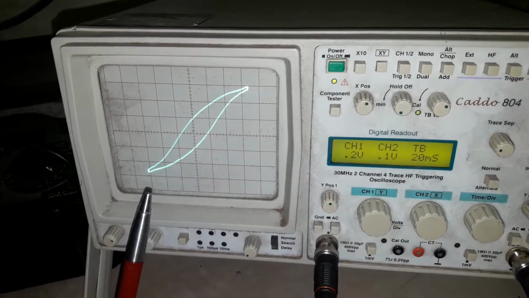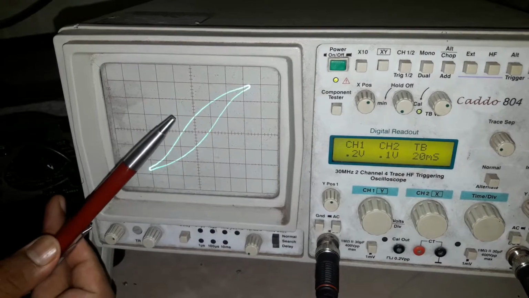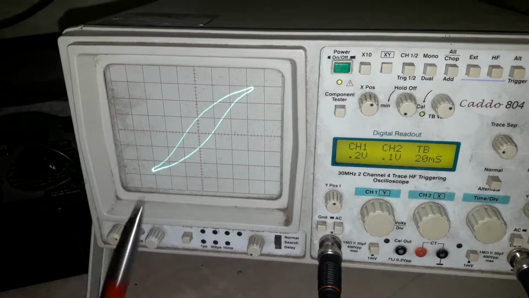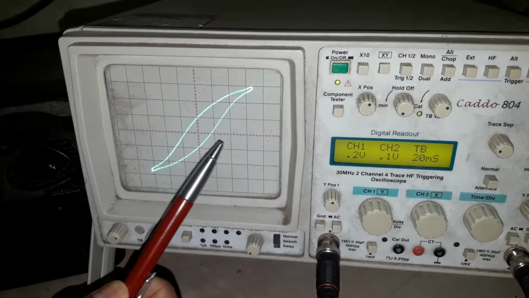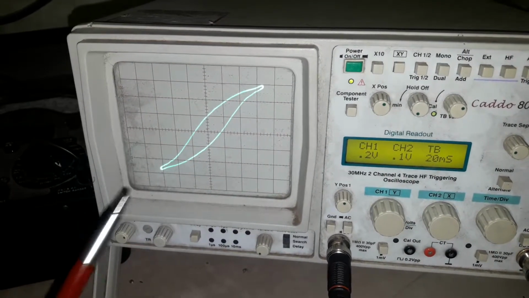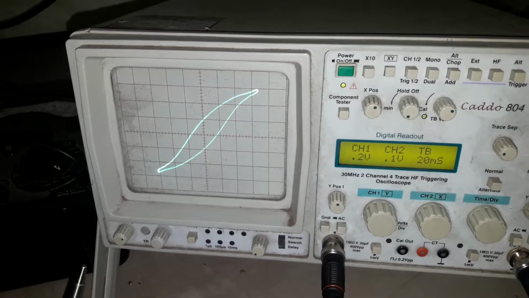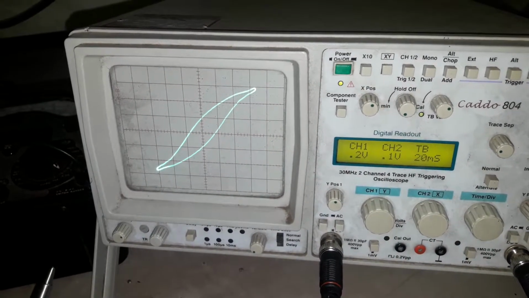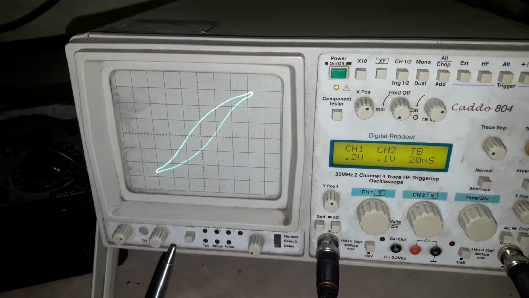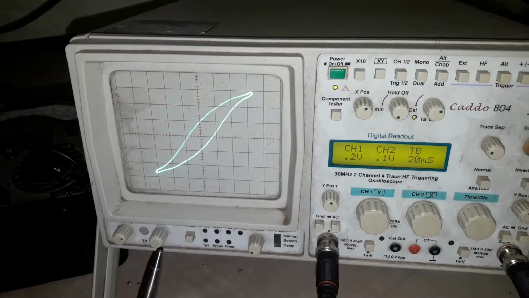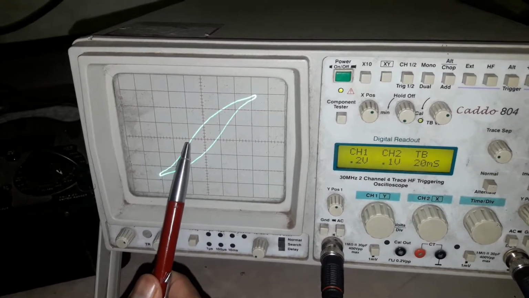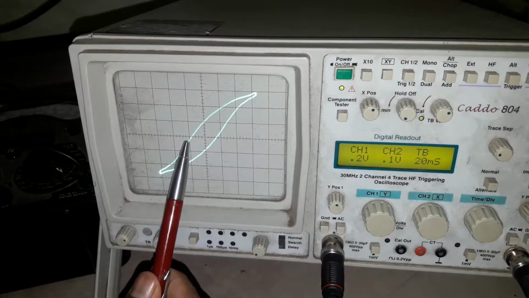Now, the point at which our curve crosses the y-axis is the amount of residual flux which remains in the core when you reduce the magnetic force to 0. In order to remove the complete flux from the core, you will be required to apply the magnetic force in the opposite direction. The amount of magnetic force required to remove the residual flux from the core would be equal to this point, wherein your curve crosses the negative side of your x-axis.